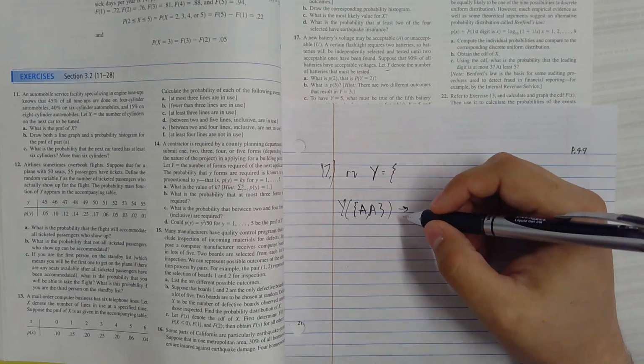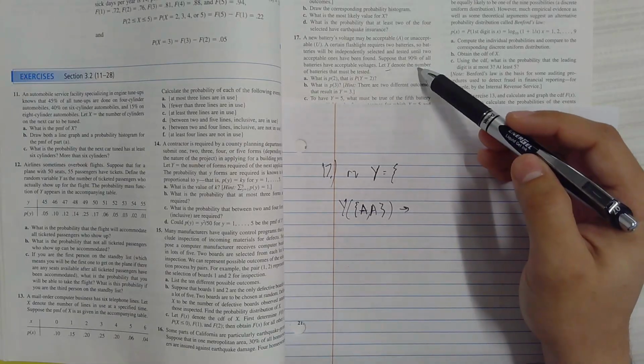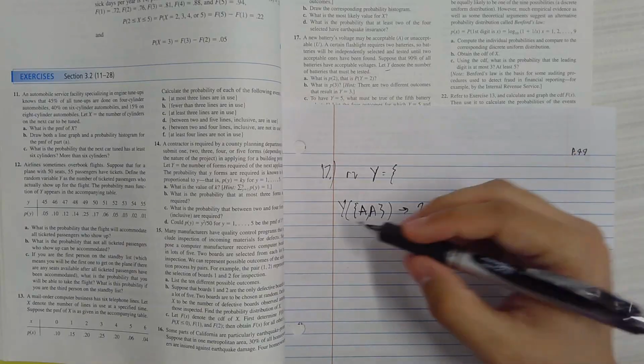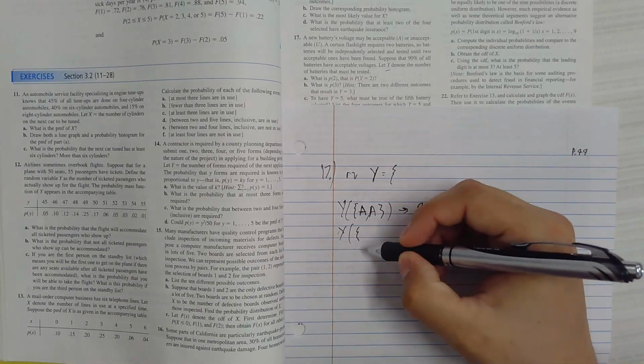What is it asking for? The number of batteries that must be tested. So this would be 2 batteries tested.